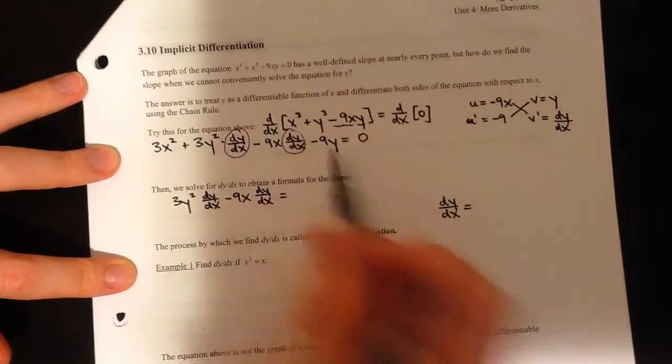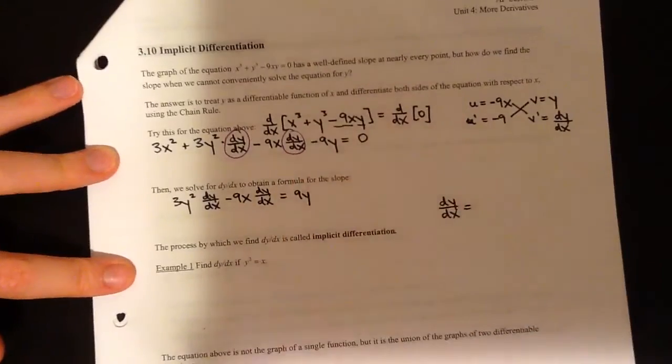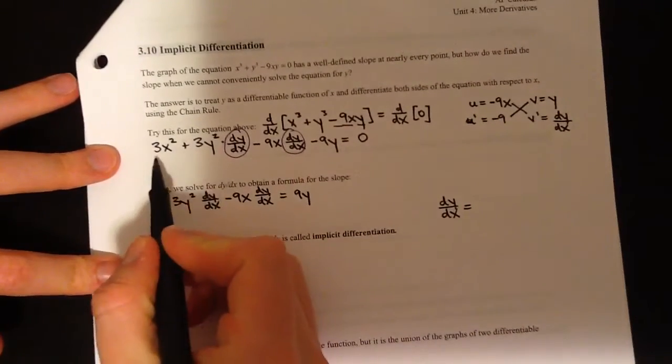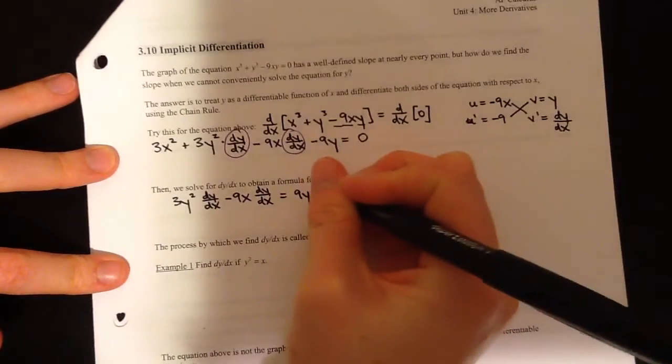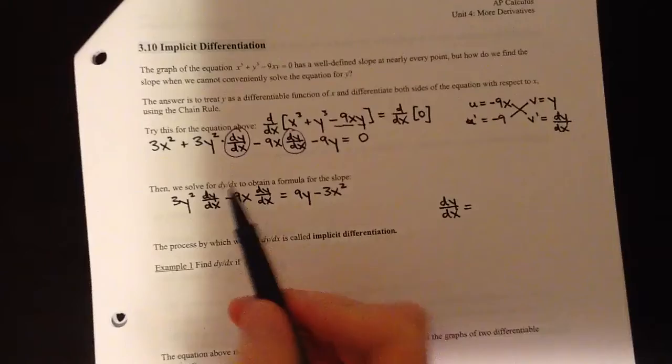And then these other two terms: we're going to add 9y to the right. It does not have a dy/dx, so we want to move it over to the other side so we can isolate the dy/dx, and then subtract the 3x squared. So minus 3x squared.